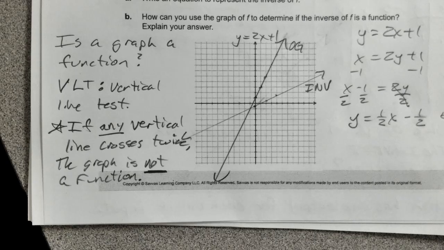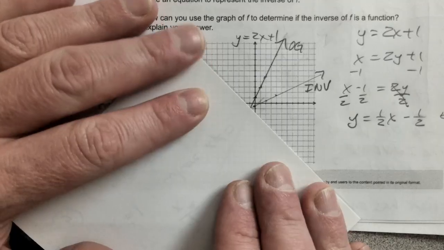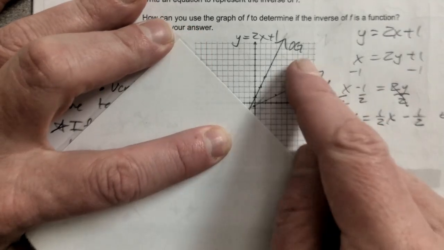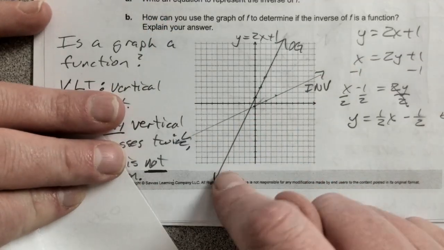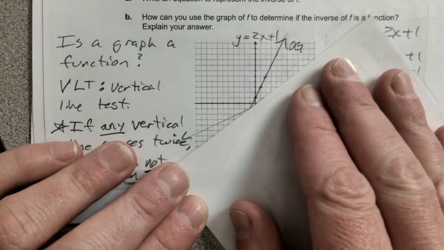Yeah, so you're absolutely right. There are two ways that we can mirror this thing. I could mirror it this way. I could fold it here, and this half of the graph would land exactly on this half of the graph. Or I could do it this way.